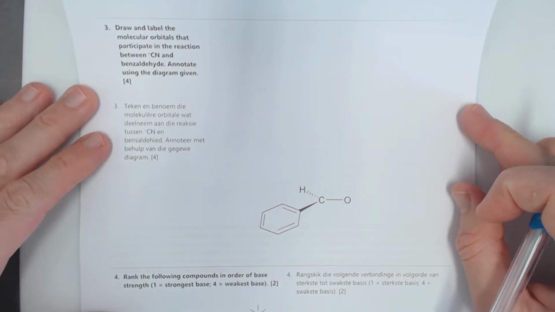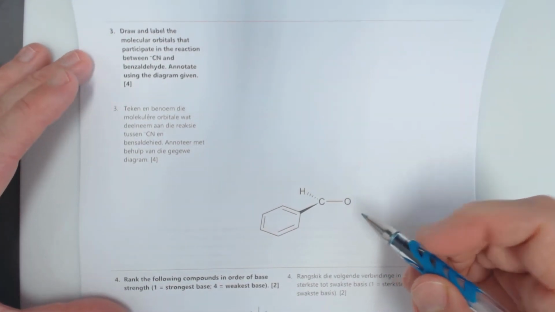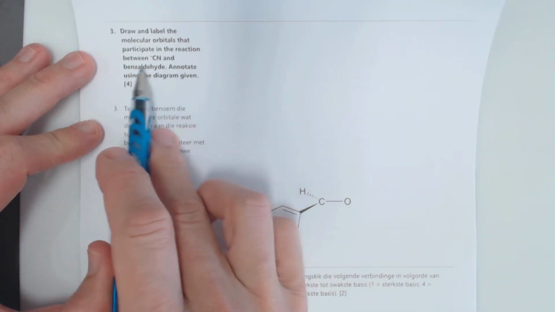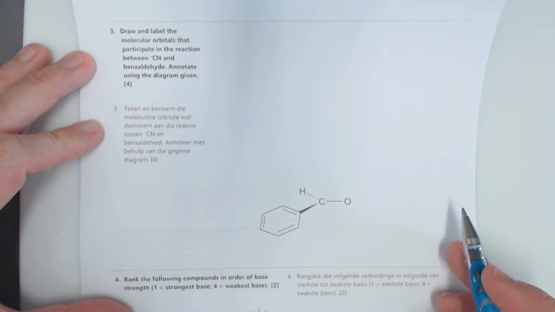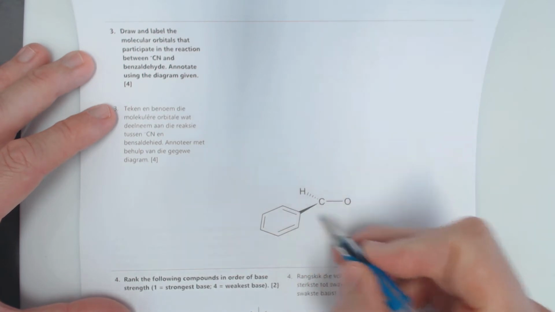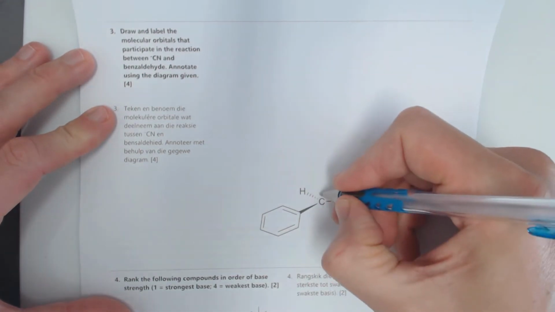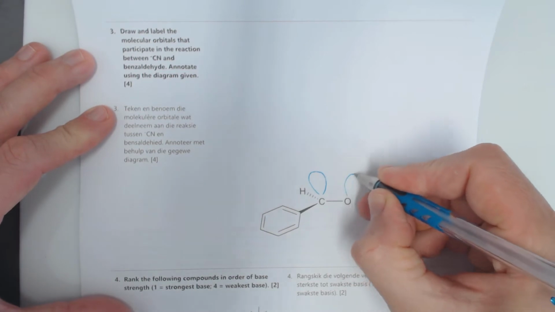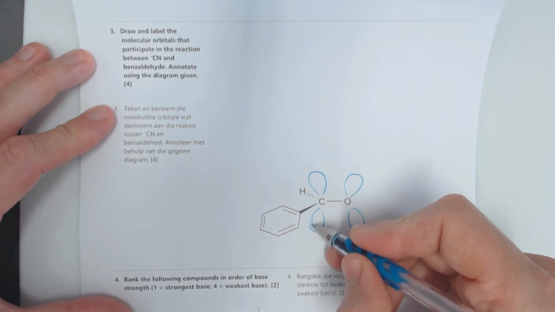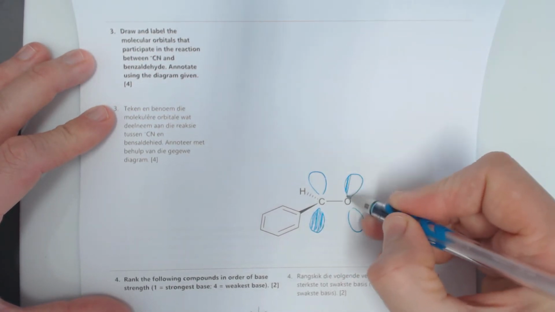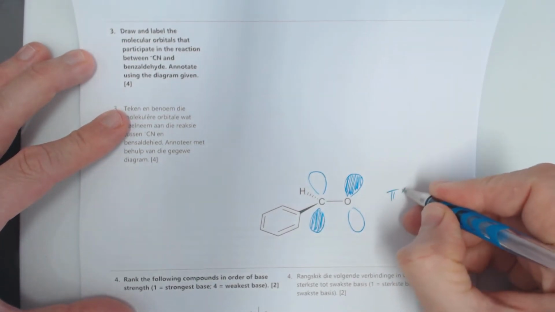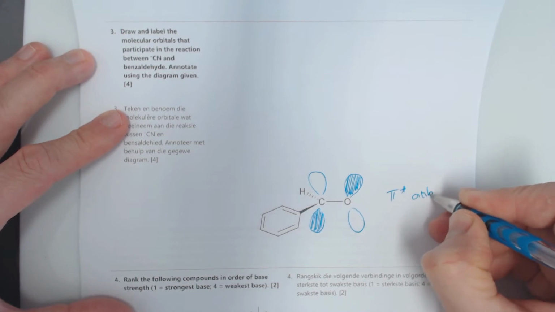This question over here is a very typical HOMO-LUMO diagram that we've spoken about. We have to do the reaction using cyanide with benzaldehyde. I've already given benzaldehyde to you over here. So we've got cyanide adding to benzaldehyde as the nucleophile, benzaldehyde is the electrophile. We were therefore using the pi star orbitals. So the pi star orbitals look like this, and they have to be shaded in. All right, they've got to be opposite phases like this. We identify this as the pi star antibonding.